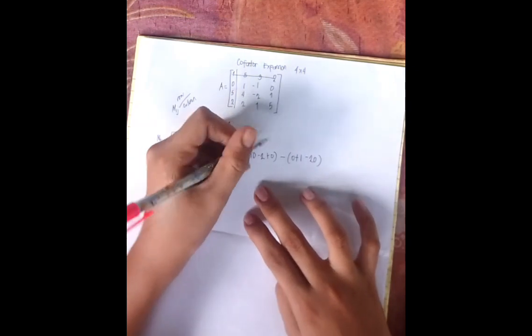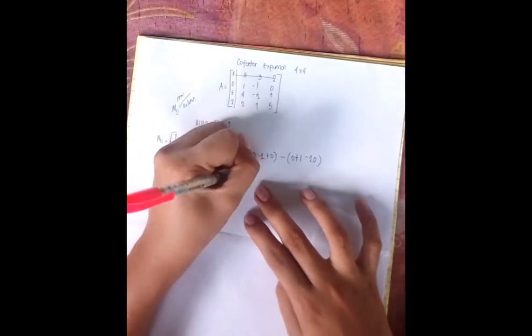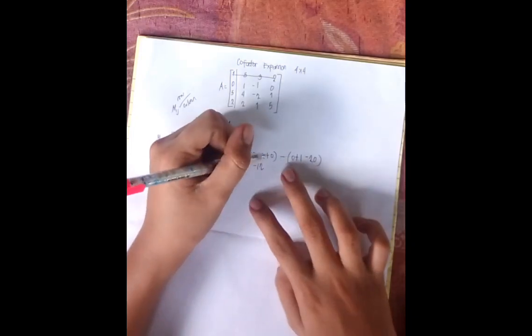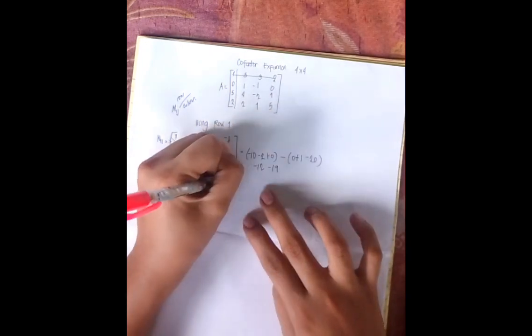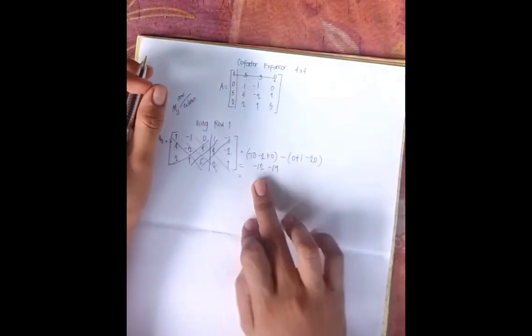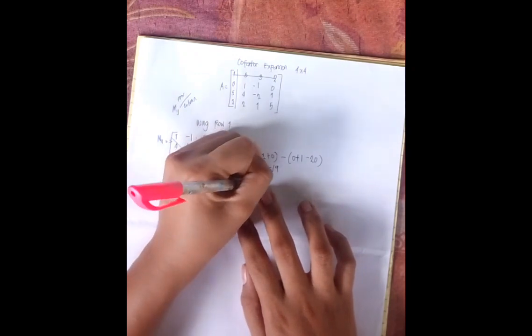So simplify, this is negative 10 minus negative 2 is negative 12. Then 1 minus 20 is negative 19. So therefore negative 12 minus negative 19 is negative 31.